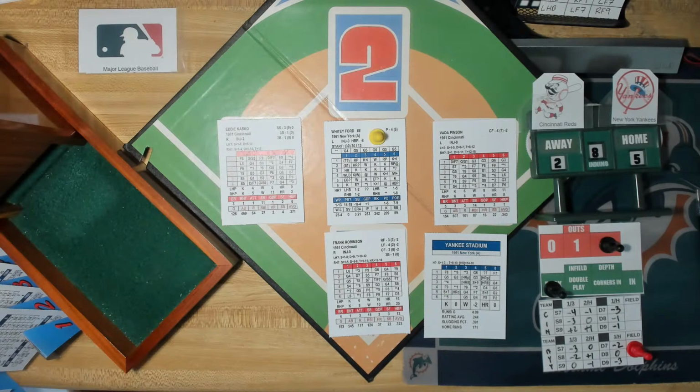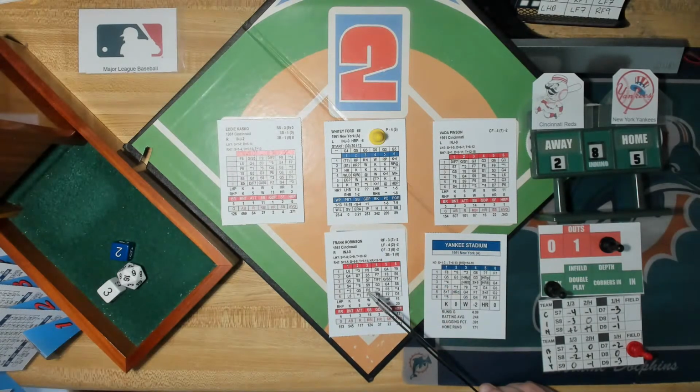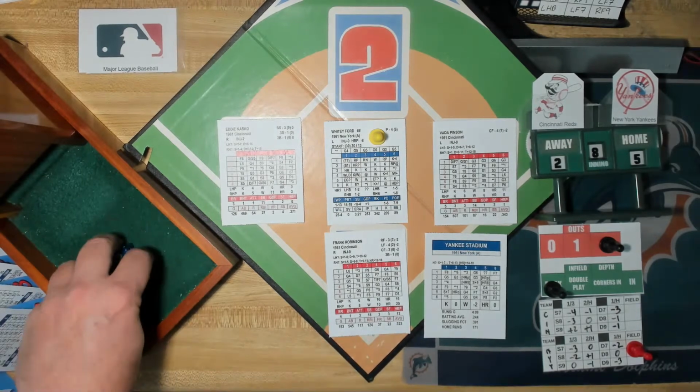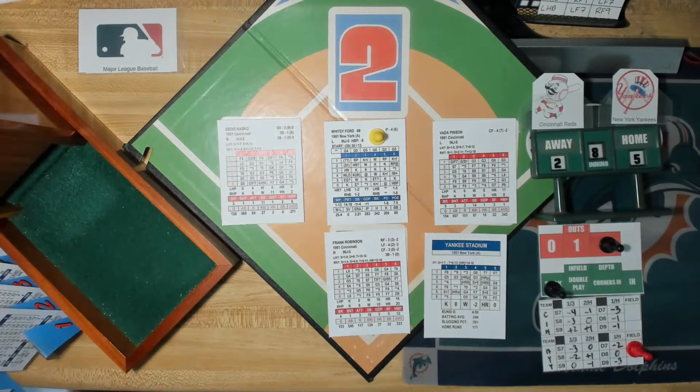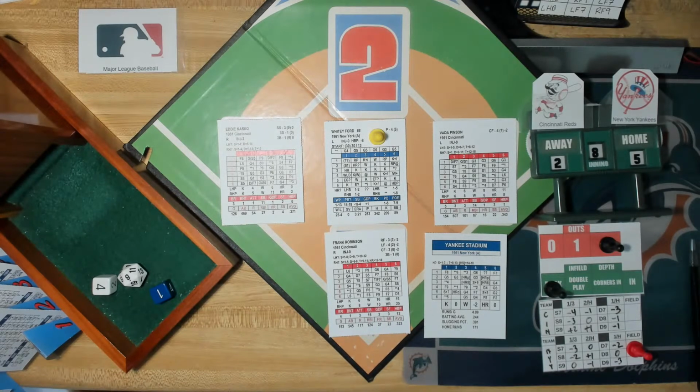Strategy rolls are still off. Ford will make a pitch. 2-3, and that is a strikeout chance. Against the lefty, Robinson is a 6. That's a 16. He does not strike out. Robinson does get the swing. Robinson, 1-4, and Robinson, that's an S4. That's going to be a base hit past second, and another run will score for the Reds.